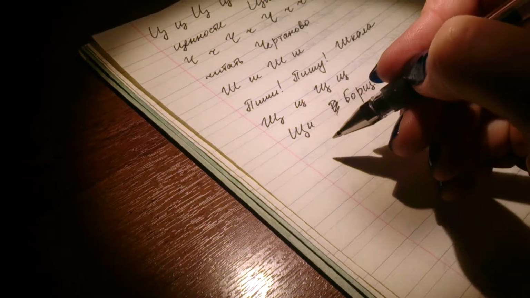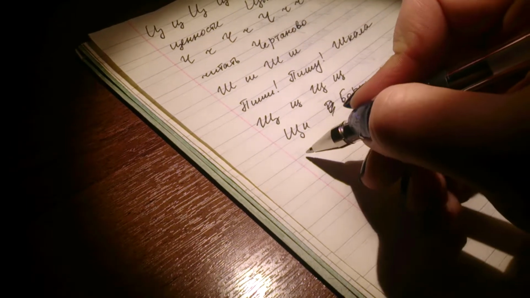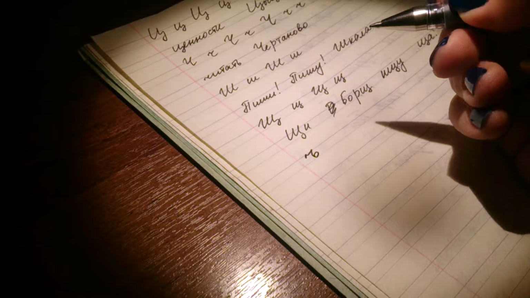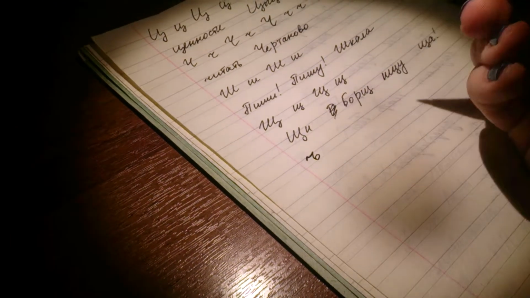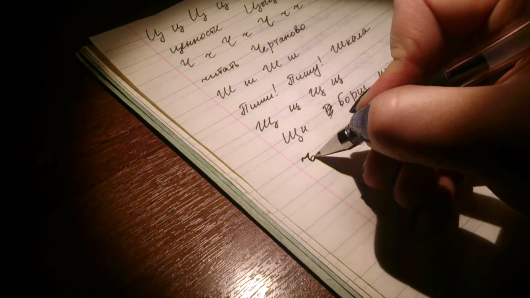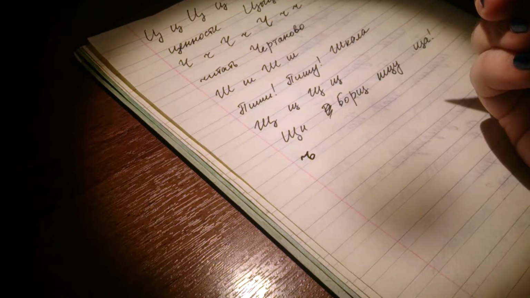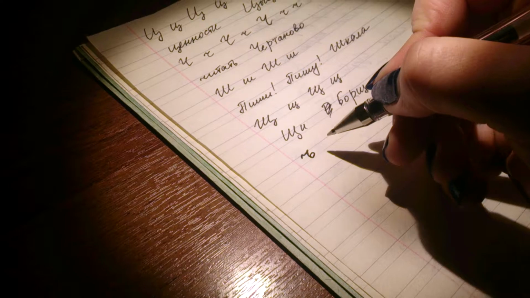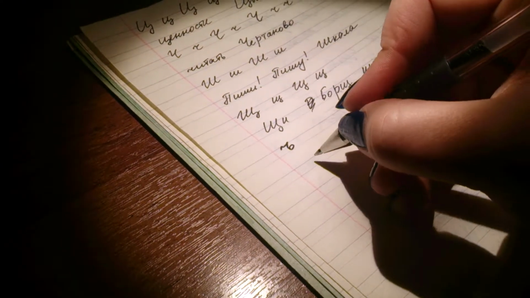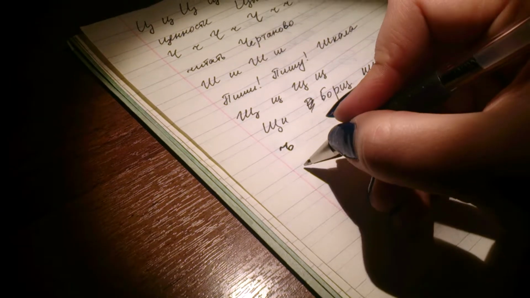Okay. Then we've got this lovely guy. The hard sign. The Russian name for this letter is твёрдый знак. It doesn't have its own pronunciation and it cannot be capital. Nowadays, it only ever means y.